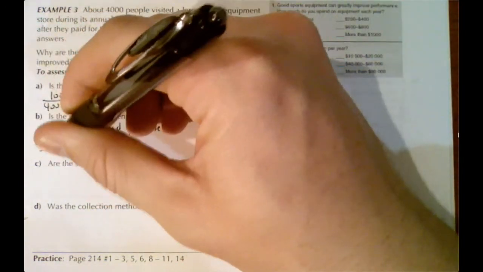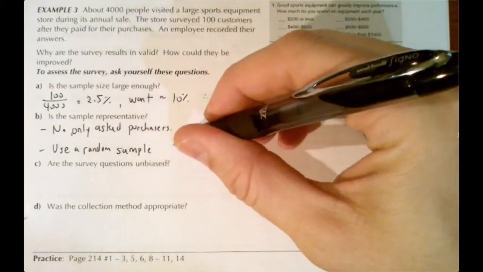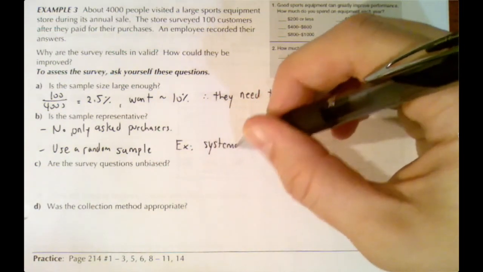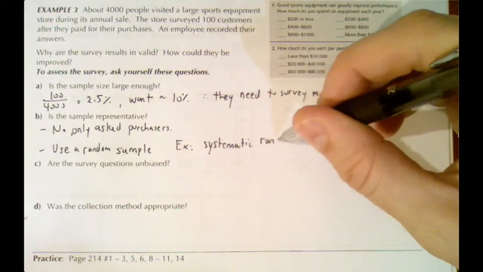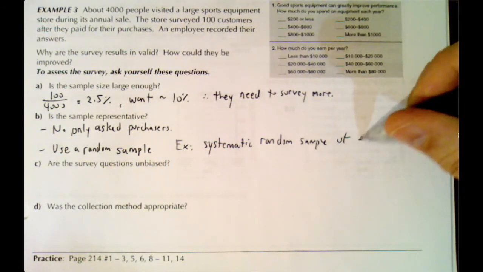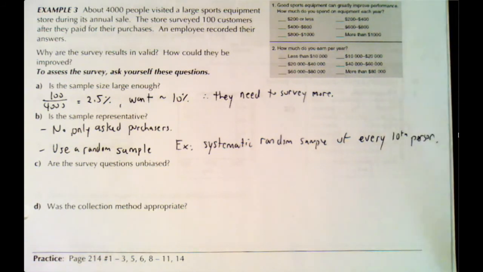Also, they could use a random sample. Example, a systematic random sample of every 10th person. Every 10th person would get you 10%. So as they walk out of the store, ask every 10th person. If you provide an incentive, like a gift card or something, they'll likely fill in your survey.